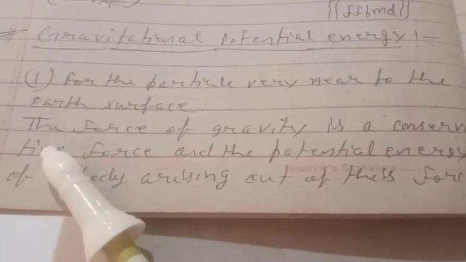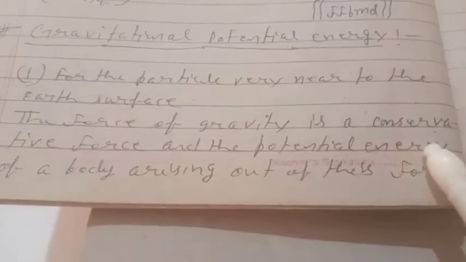Gravitational potential energy. Case 1: for a particle very near to the Earth's surface. The force of gravity is a conservative force, and the potential energy of a body arising out of this force is called gravitational potential energy.